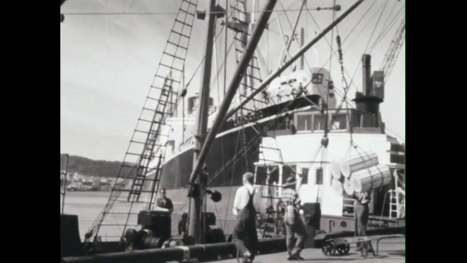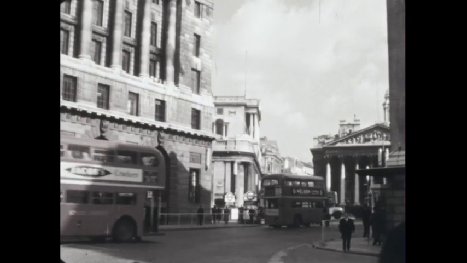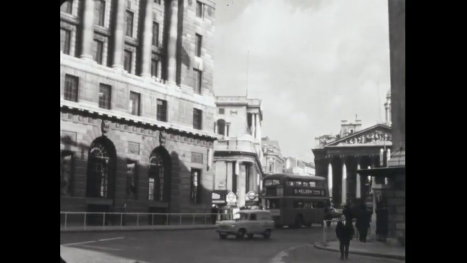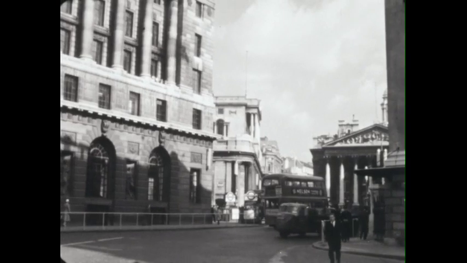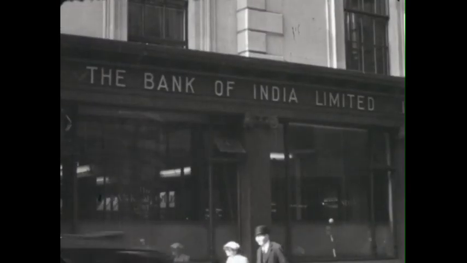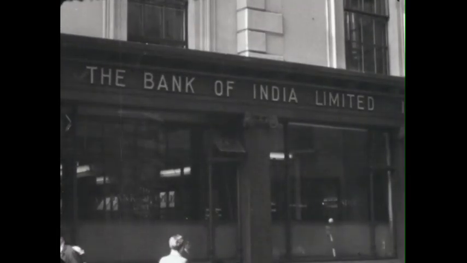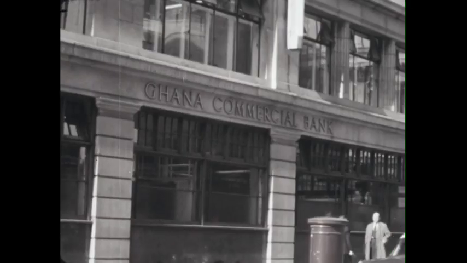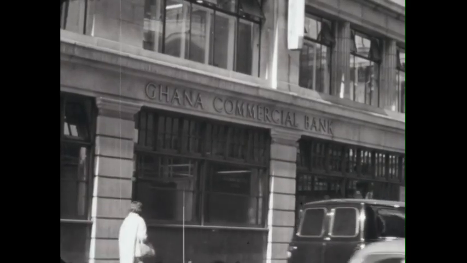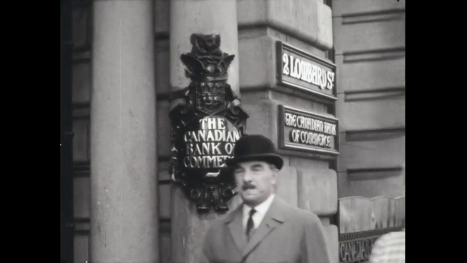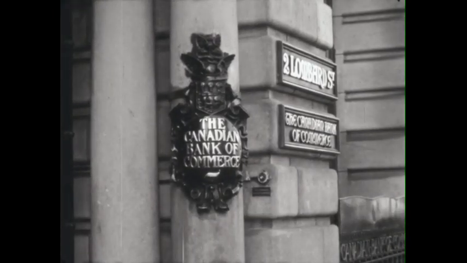To see how this need is met, we again return to London, the financial headquarters of the Commonwealth, where branch banks of all the Commonwealth nations are located. Here there is unrestricted exchange of money between the banks of India, of Ghana, of Canada, and other member nations.